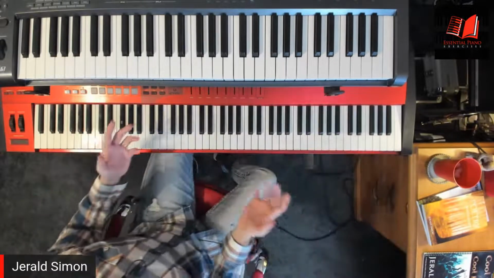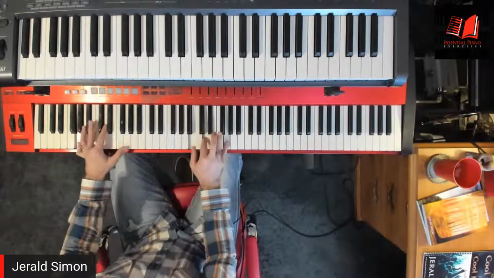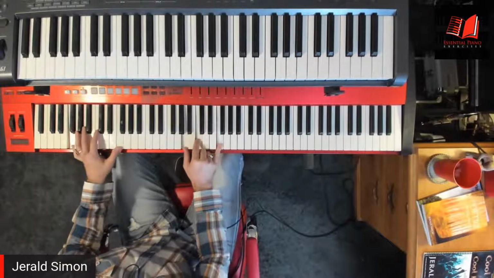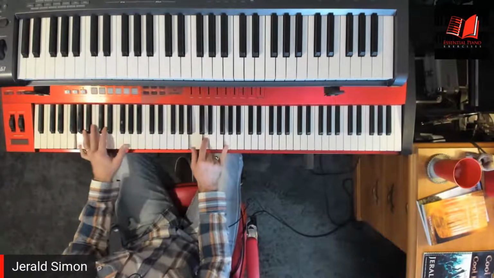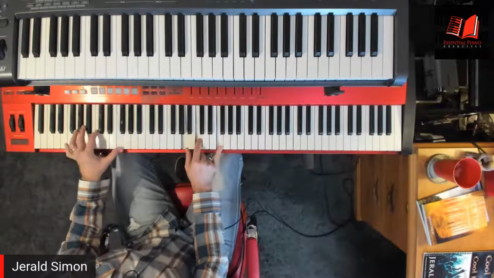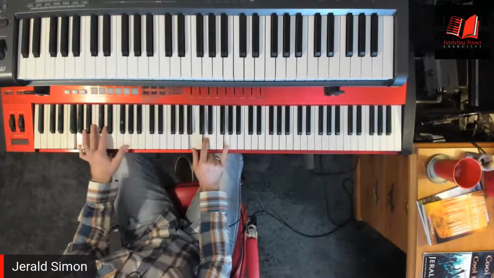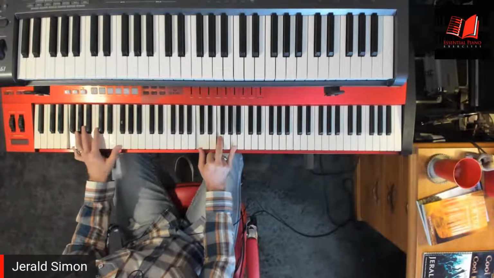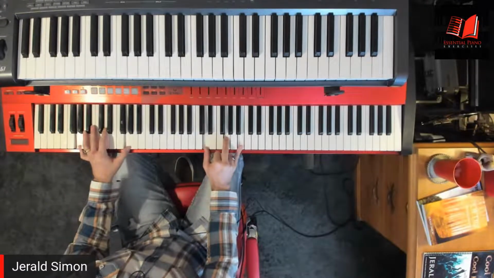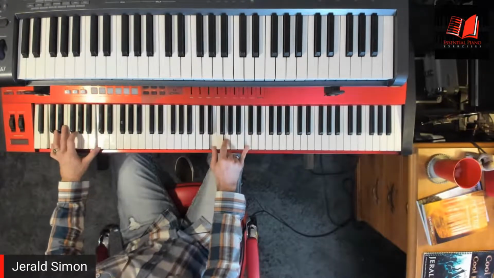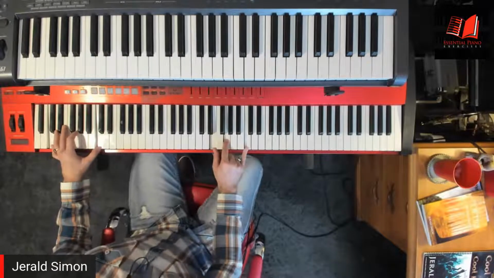Just because we don't want all the keys to feel left out. C, G, F. See that? C, G, F, G, C. A simple 3-note chord progression.